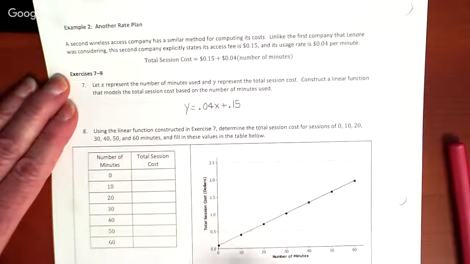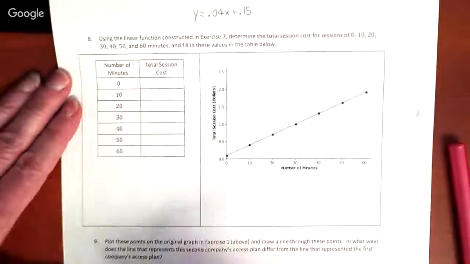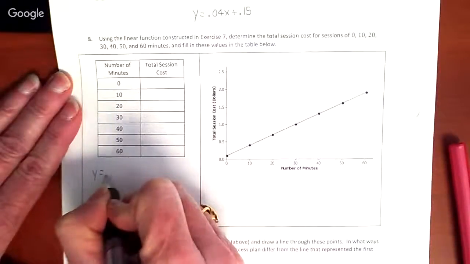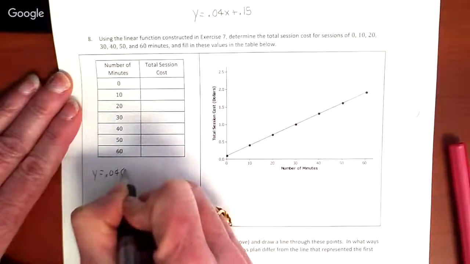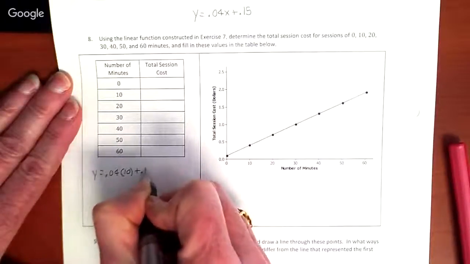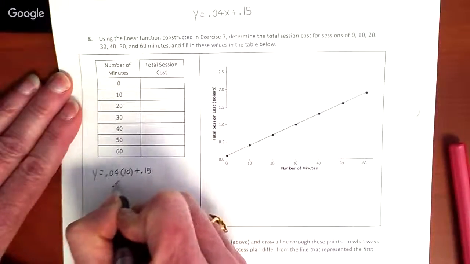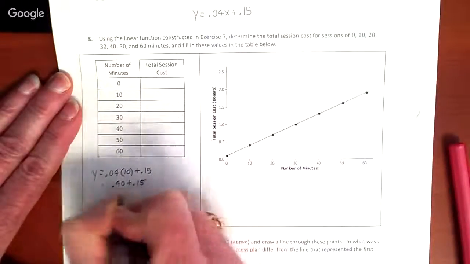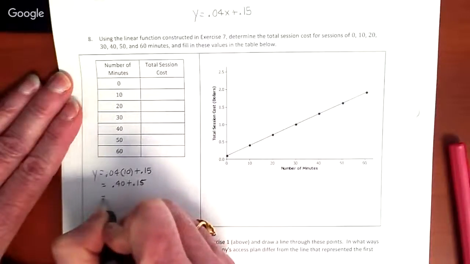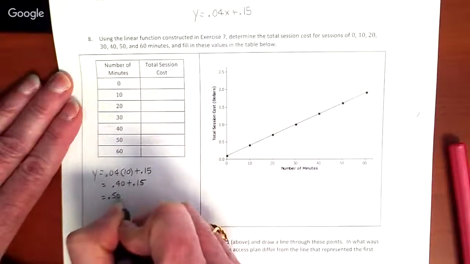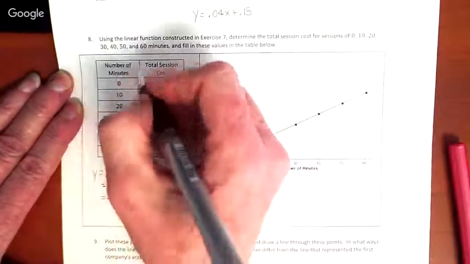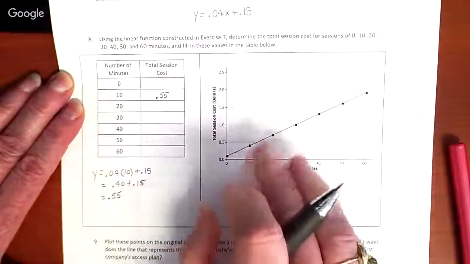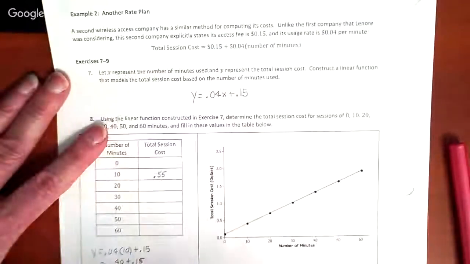Well, if we do our work down at the bottom here for one value, y equals 0.04 times 10 plus 15 cents, we have 40 cents plus 0.15, which is 55 cents. So we have 0.55. And we know that it's going to go up 40 cents each time.